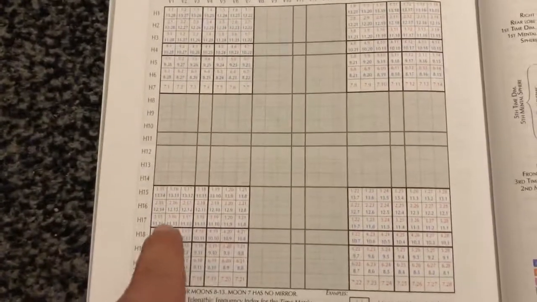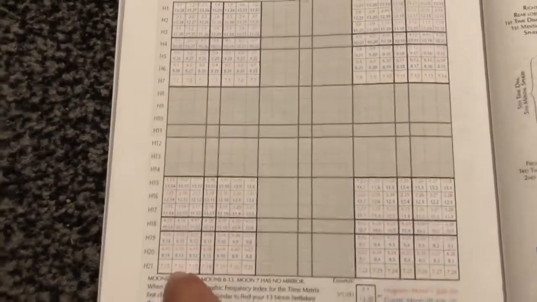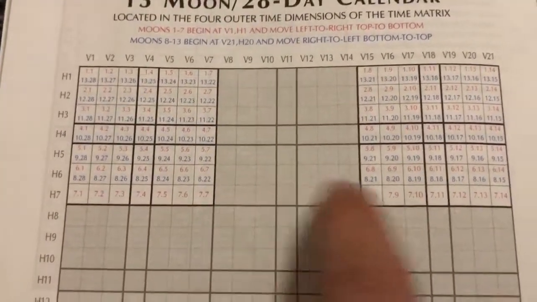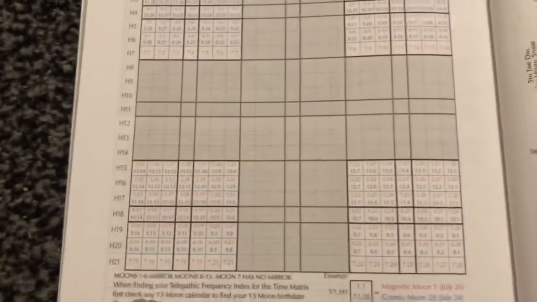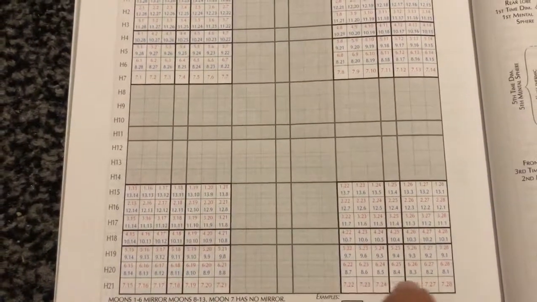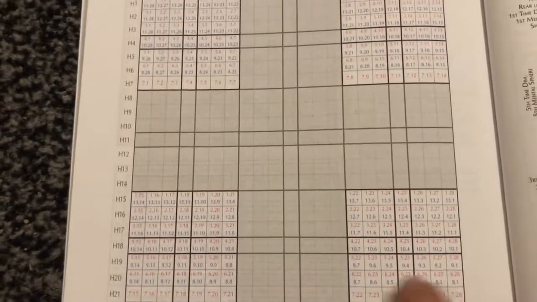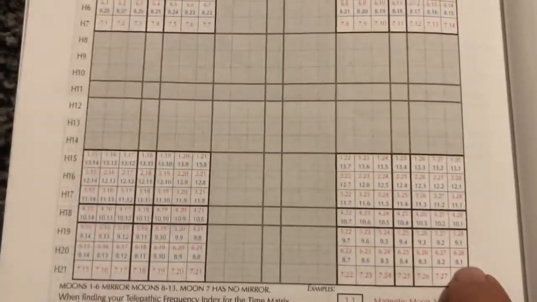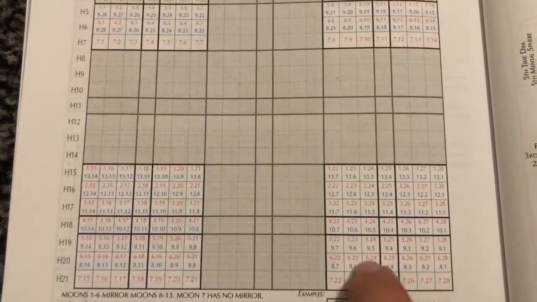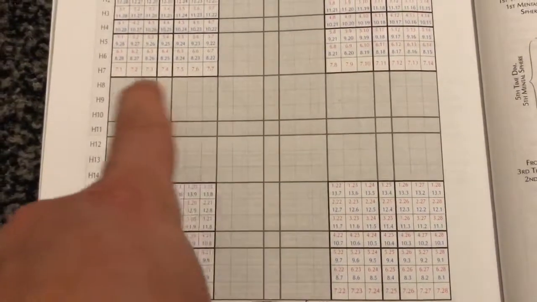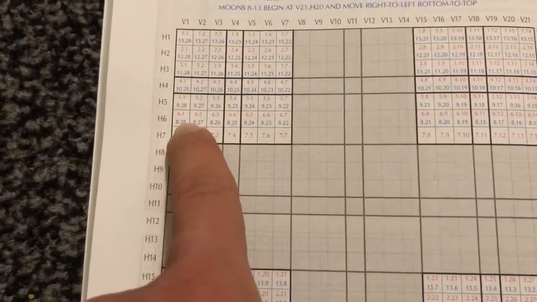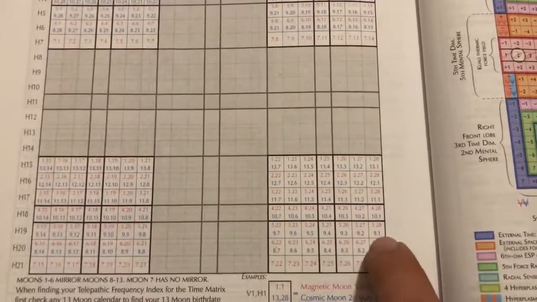So anyways, it goes down that sequence for the first 7 months. If you notice, for the 7th one, there's only 7 point whatever here. That's because there's no mirror to the 7th. Now basically after the 7th, it goes back in the exact opposite direction for the remainder of the 6 months. So we got 8.1 in blue, 8.2, 8.3, 8.7, all the way back up here to the 28th day of the 8th month. And then, boom, we go back here, back to the 9th month.